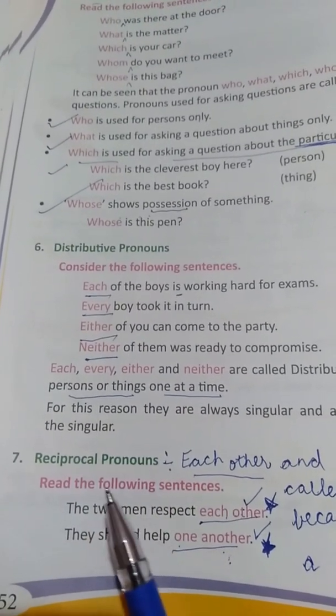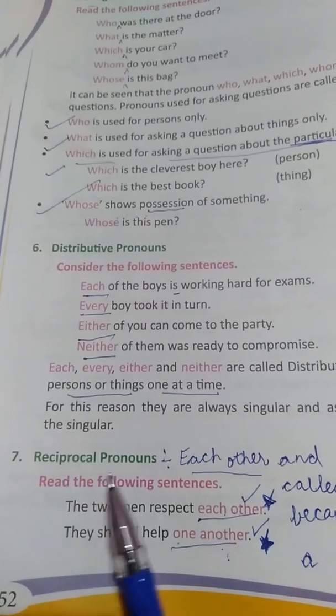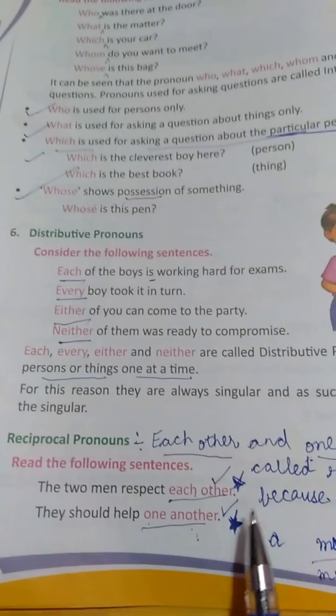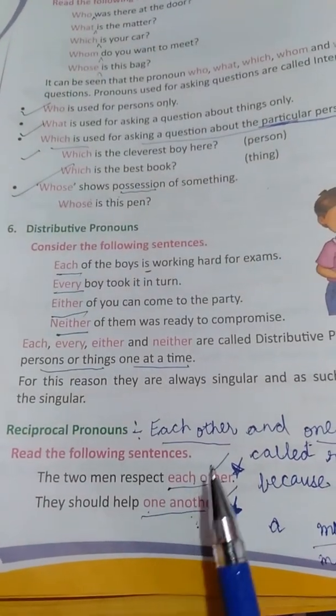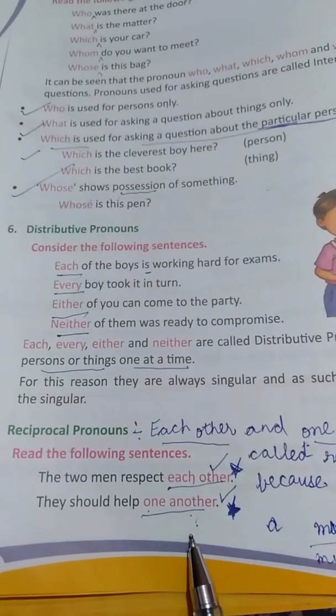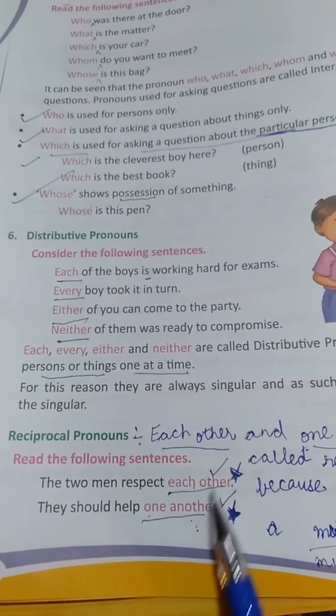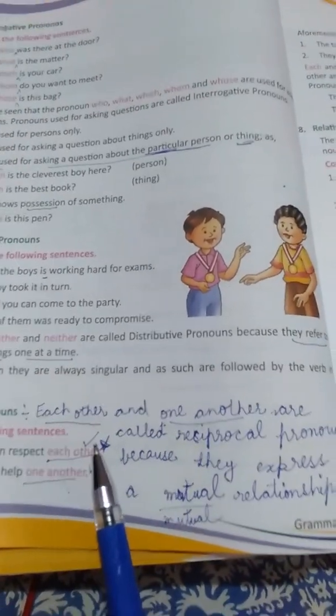Reciprocal, because this word reciprocal means they express the mutual relationship: each other, one another. These are the two reciprocal pronouns. You have to remember this. Each other, one another. This is the example. These two are the only reciprocal pronouns. So please write down each other.